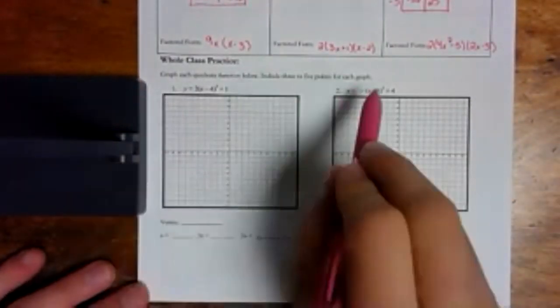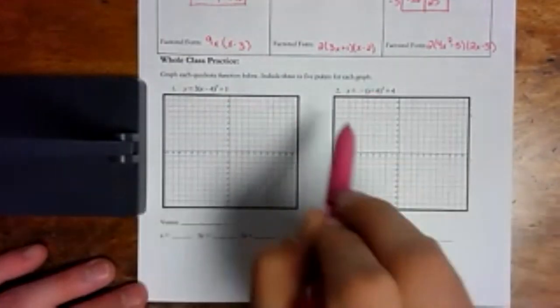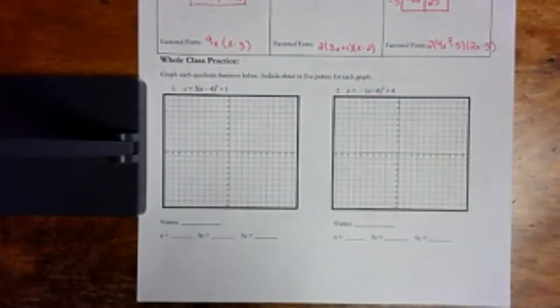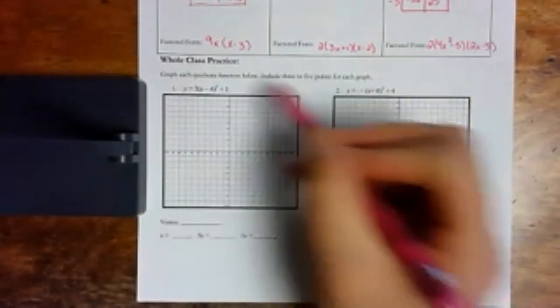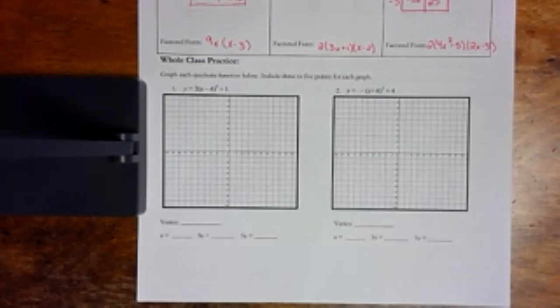Well, all of these quadratics are in our vertex form, right? If we see those parentheses, almost always that's going to denote that it's in vertex form, with some number being added after our squared.